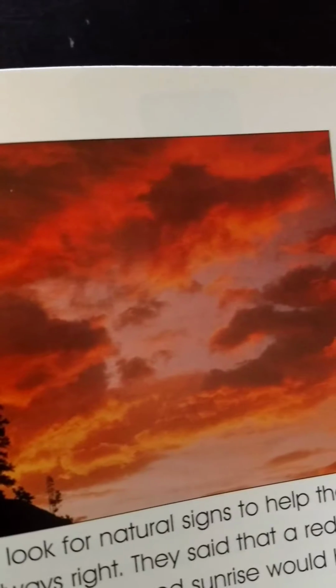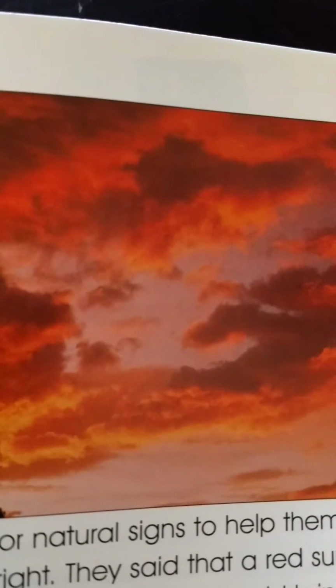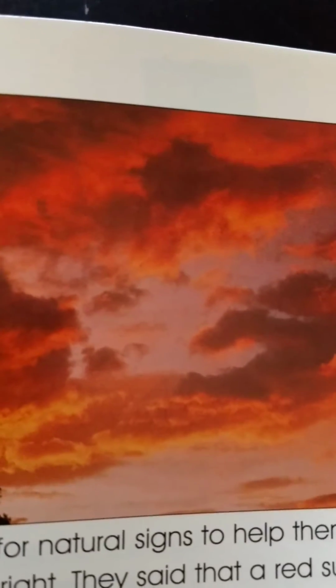Farmers used to look for natural signs to help them forecast the weather. They were not always right. They said that a red sunset meant fine weather the next day, but a red sunrise would bring bad weather.